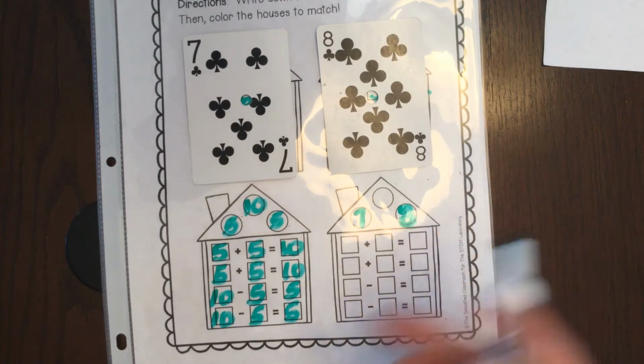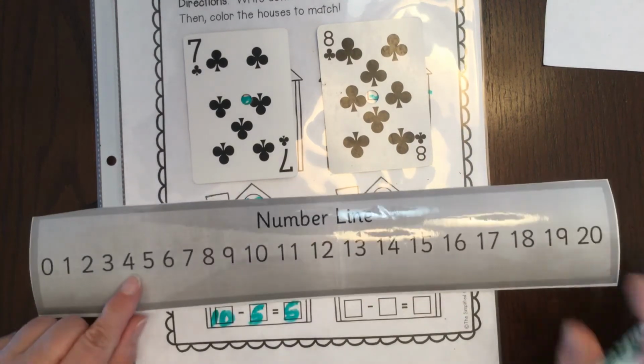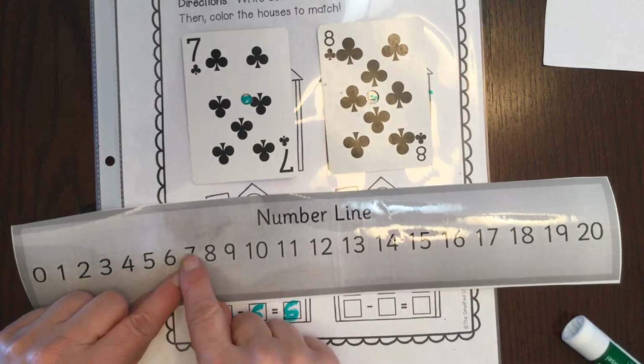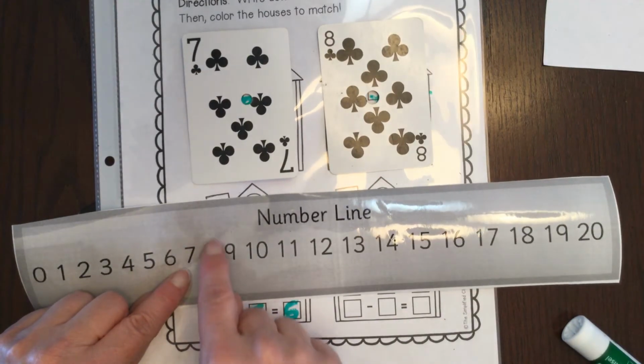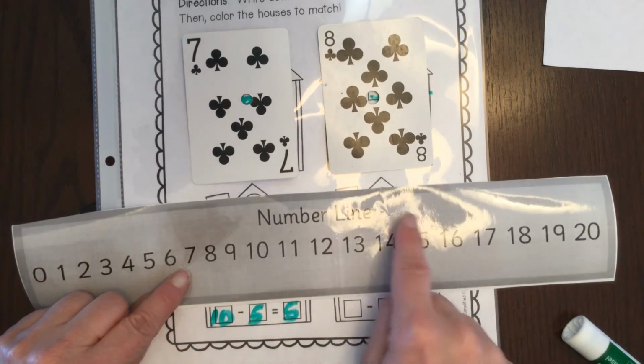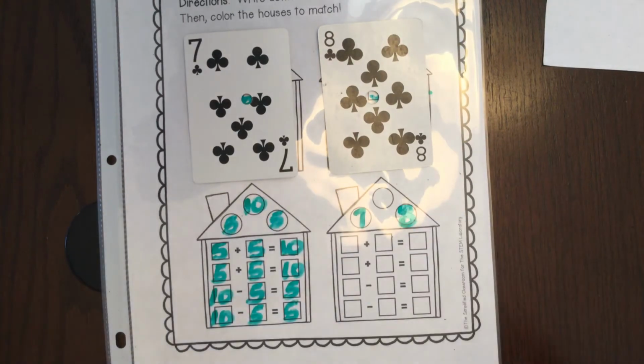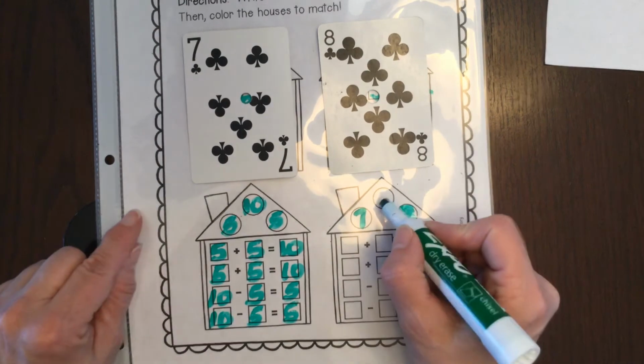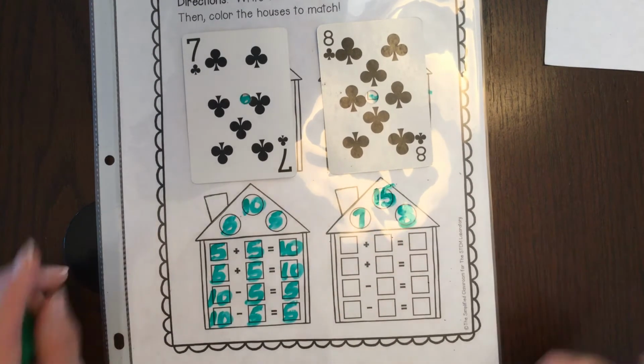what did I do wrong on this one? Whoop, let's go back. I start at 7 and I'm going to add 8 more bumps. 1, 2, 3, 4, 5, 6, 7, 8 to get 15. My brain didn't want to do that answer. I put 15 in the top.